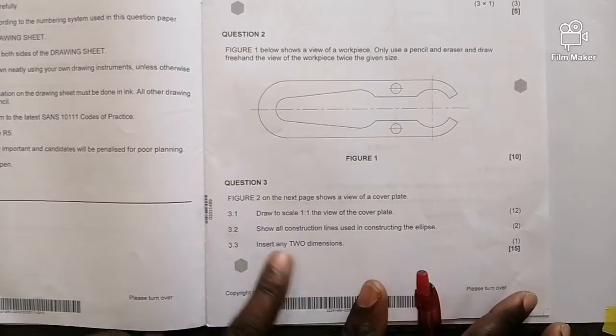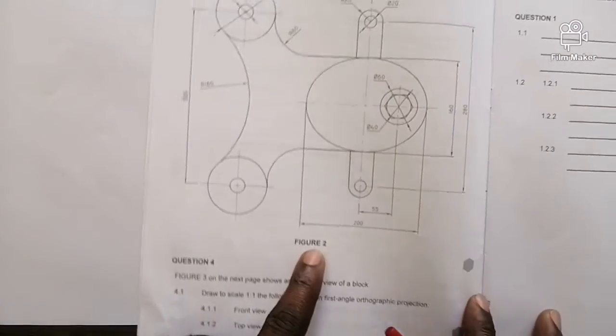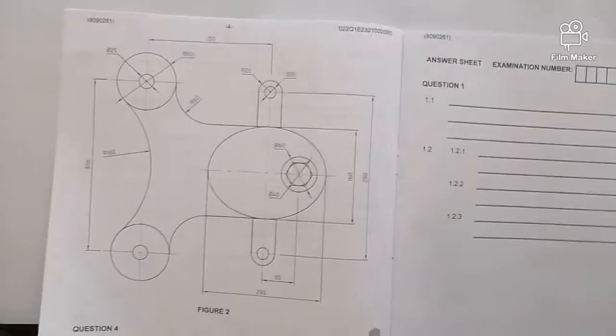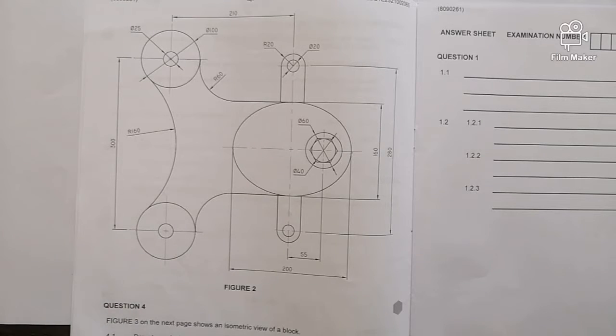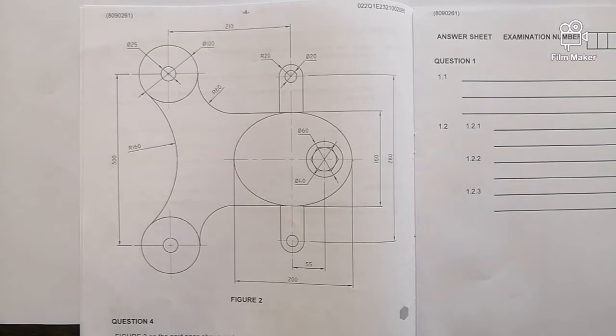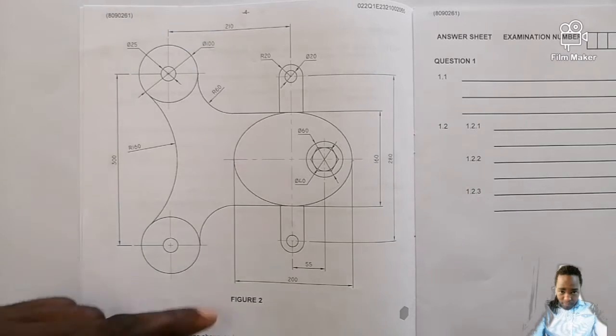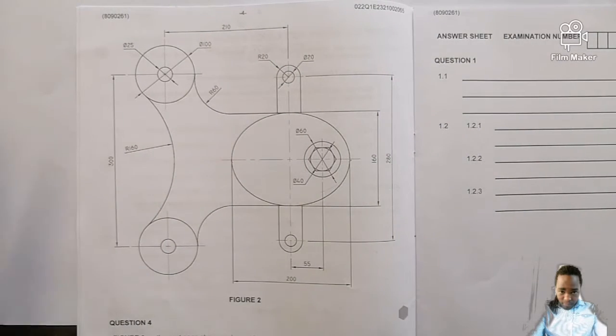Let's go. They said on the next page, isn't it? Which is figure 2. In other words, they are saying draw this cover plate the way you see it, using the scale of 1:1. This is geometrical construction. It is always advisable to start with the ellipse. You know how to draw an ellipse: you need a minor distance and a major distance, from here till there, and from here till there. Having gotten that, we can have our ellipse. So let's start.